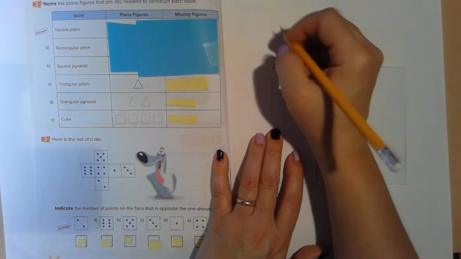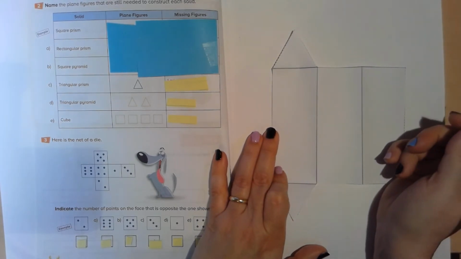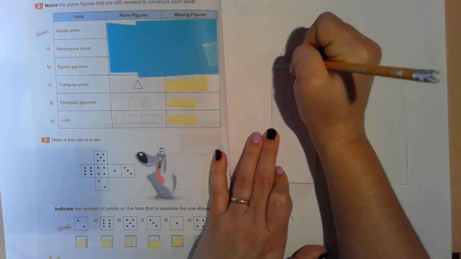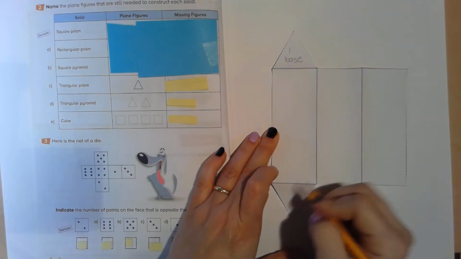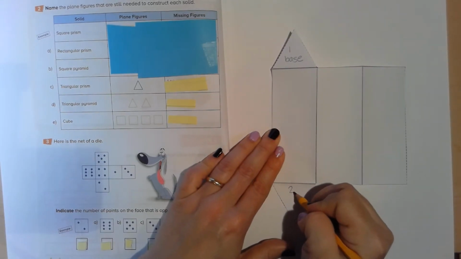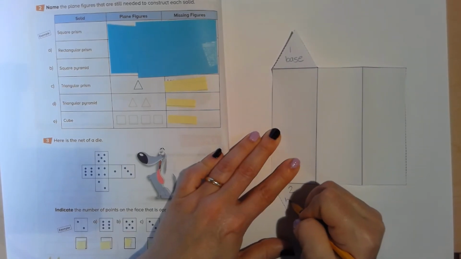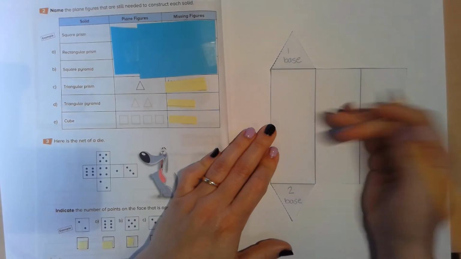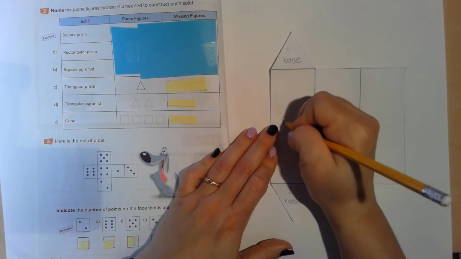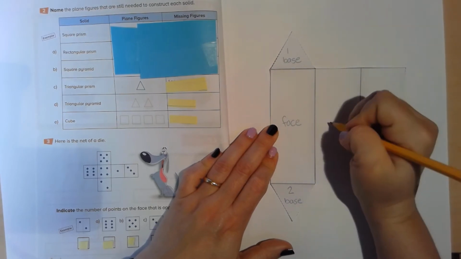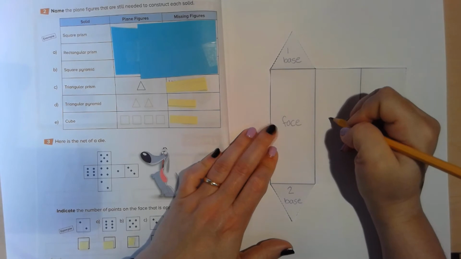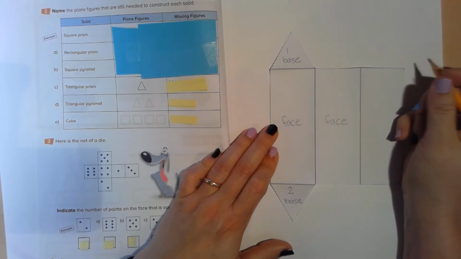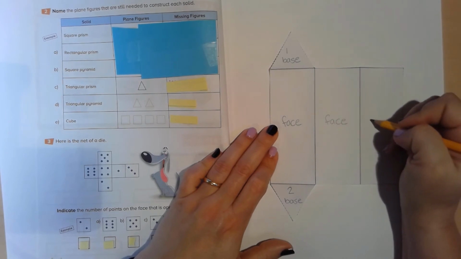So here I have two bases. I have one base, that's a triangle, and I have two, that's my second base, which is a triangle, and then I have a rectangular face, one rectangular face, a second rectangular face. I say triangular, but it's rectangular, isn't it?